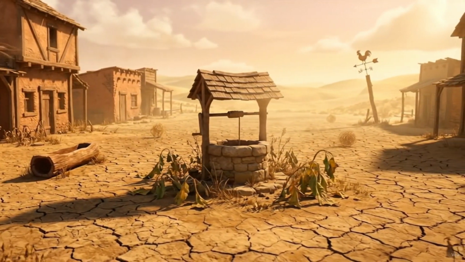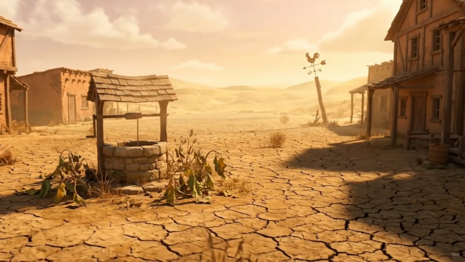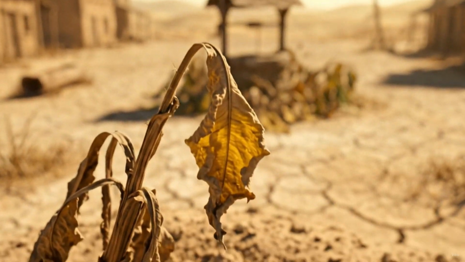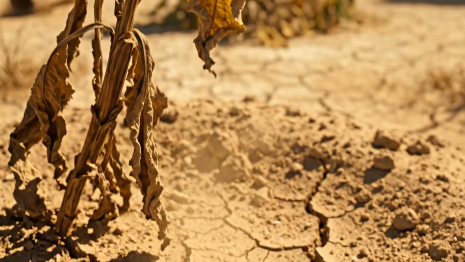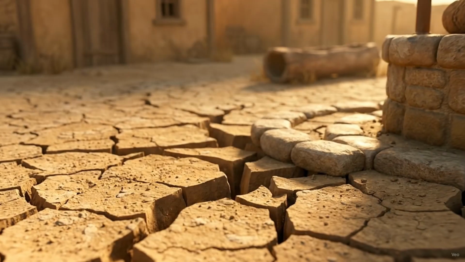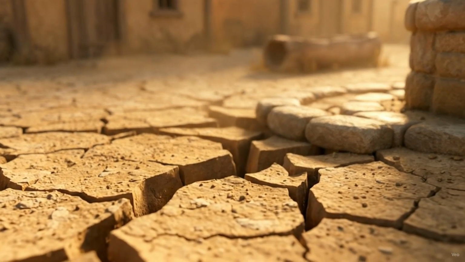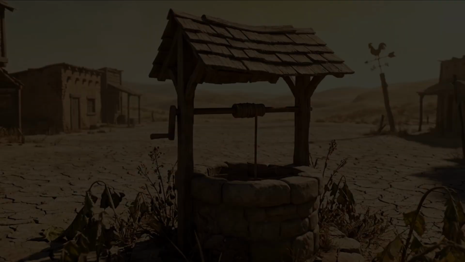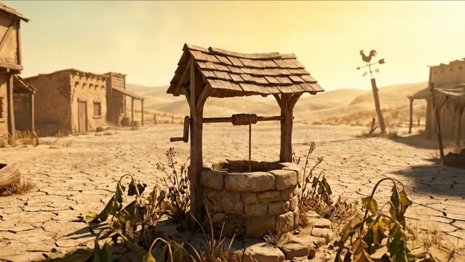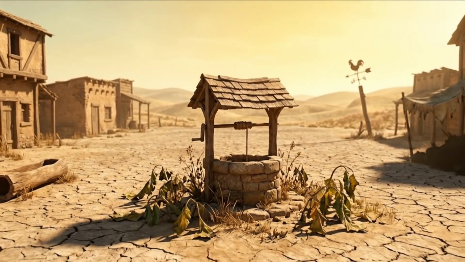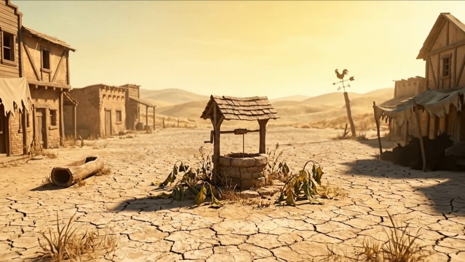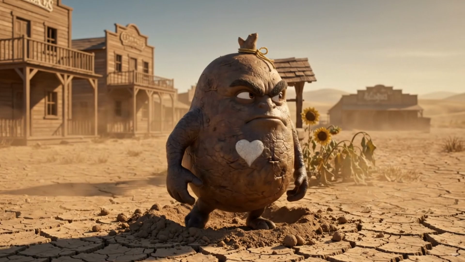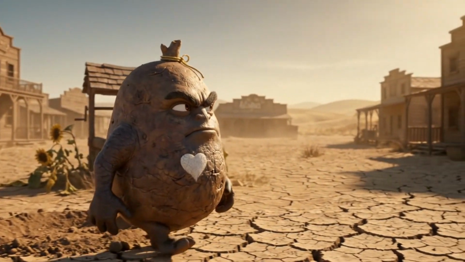The citizens of Crisp Valley hadn't seen a drop of rain in months. And if they didn't find water soon, they were all gonna turn into compost. The dirt was cracking, the leaves were wilting, and morale was at an all-time low. Deep beneath the parched soil lived Spud, a tough old potato with skin like leather and a heart of gold.